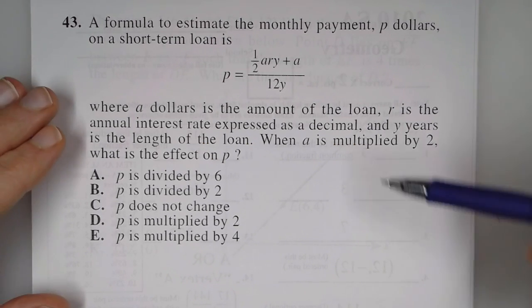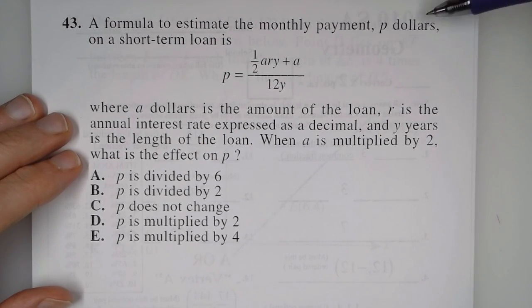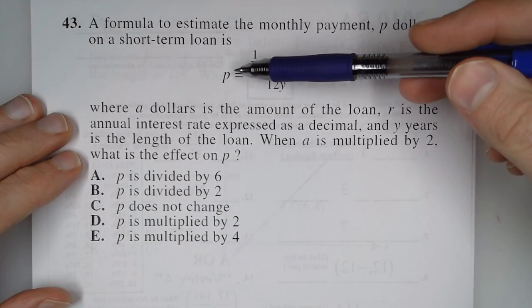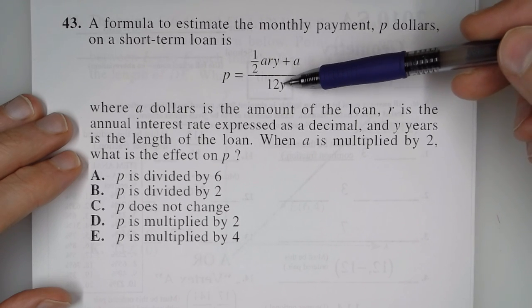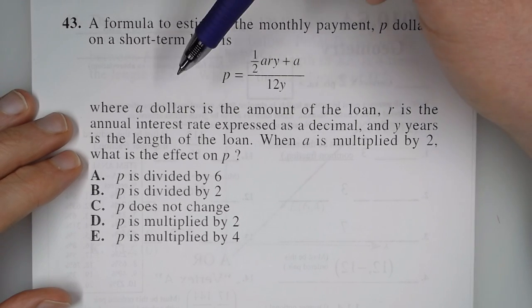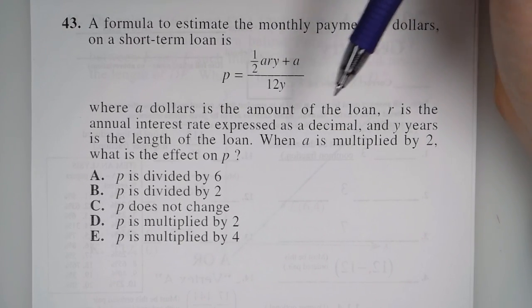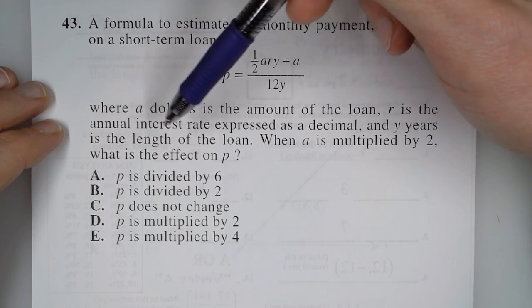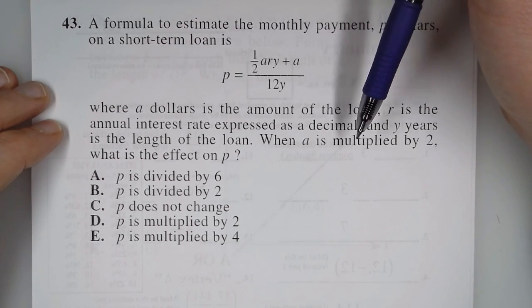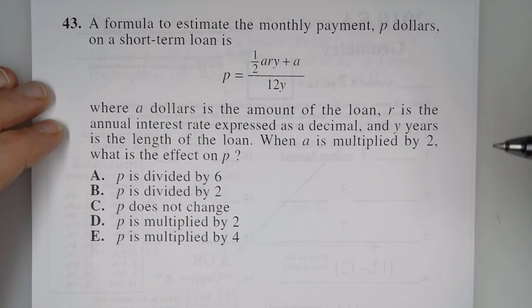In this problem, it says a formula to estimate the monthly payments, P dollars, on a short-term loan is P equals 1/2 times A times R times Y plus A, all over 12Y, where A dollars is the amount of the loan, R is the annual interest rate expressed as a decimal, and Y, years, is the length of the loan. When A is multiplied by 2, what is the effect on P?